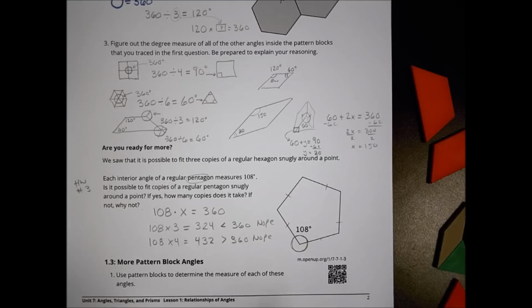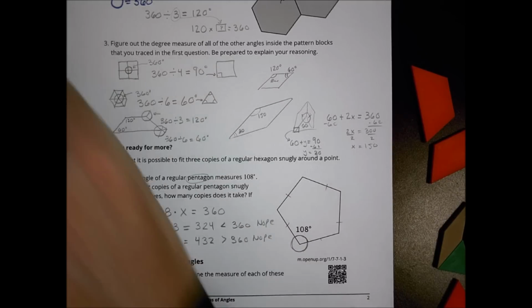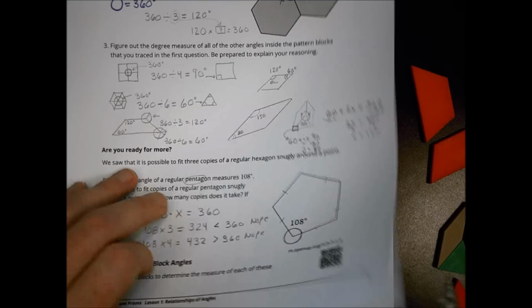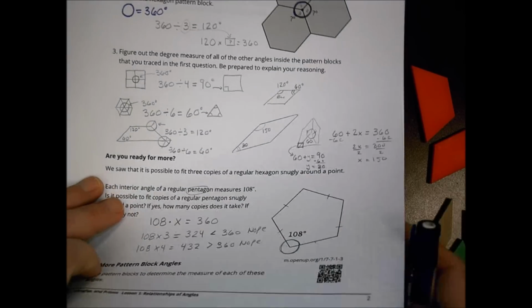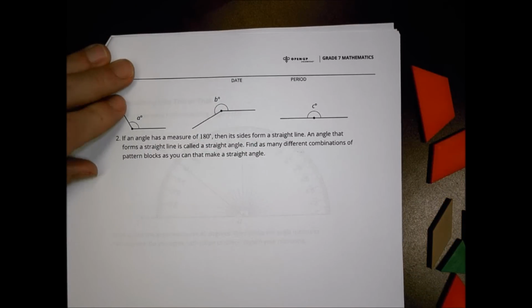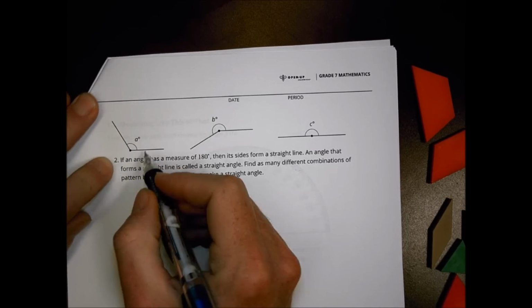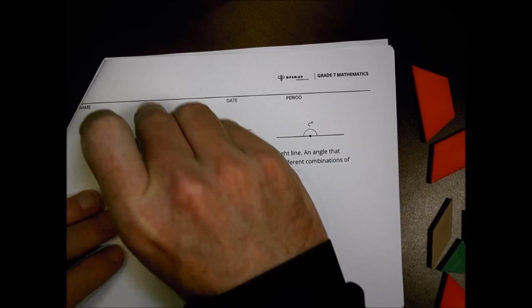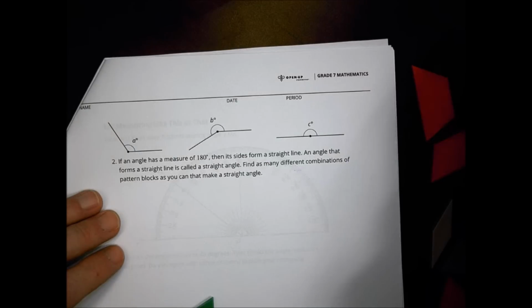Kind of cool. All right, so now we're going to use pattern blocks to determine measurements of some different angles. All right, we've already got some angle measurements figured out. Let's see what we can do here. So this first one, A, well, it looks like it's obtuse. From what I can tell, it's bigger than our triangle, right? So that's not going to work. But it seems to be something more along the lines of the hexagon.